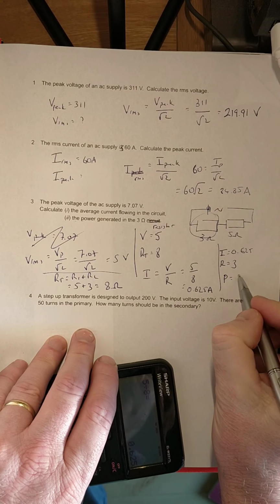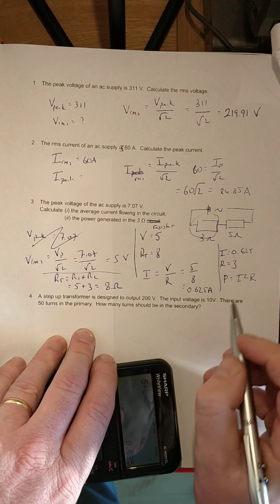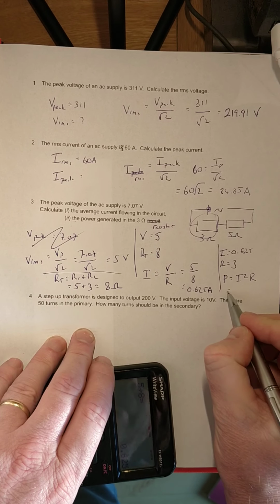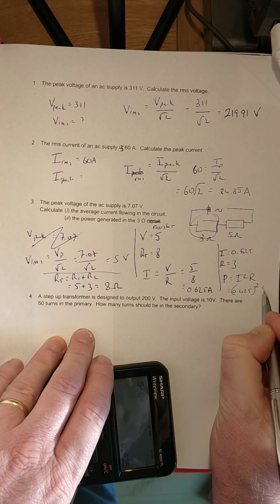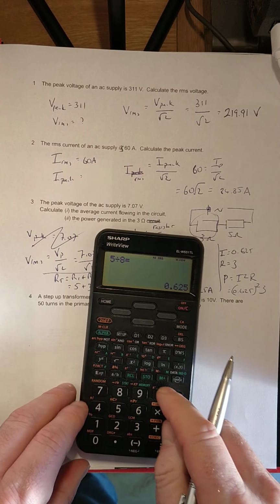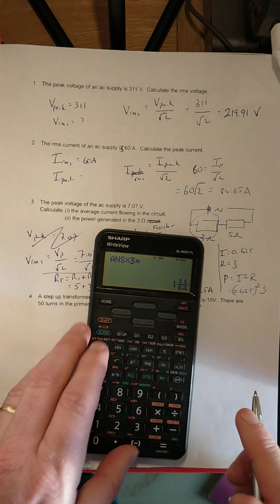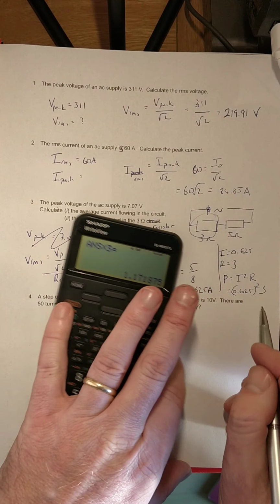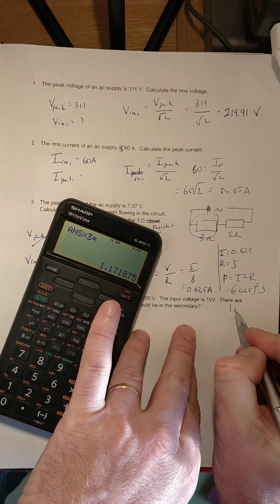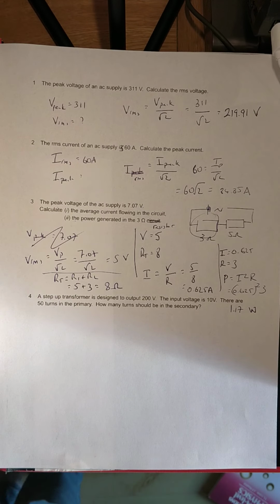This one is obviously the I squared R one. P is I squared R, and we talk about I squared R heat losses a lot. So it's 0.625 squared by 3. So we square that and multiply by 3. And we're getting a value of 1.17 for the power. So it's watts, isn't it? Watts.